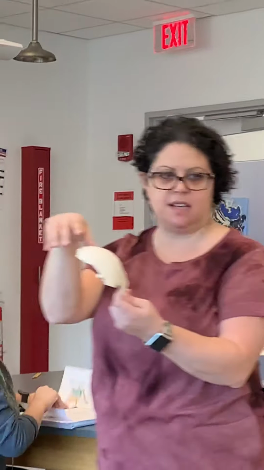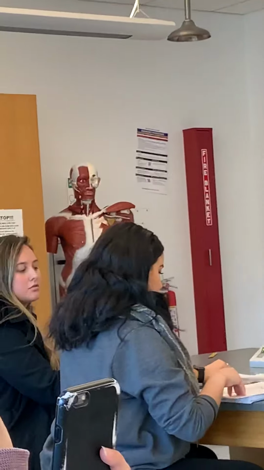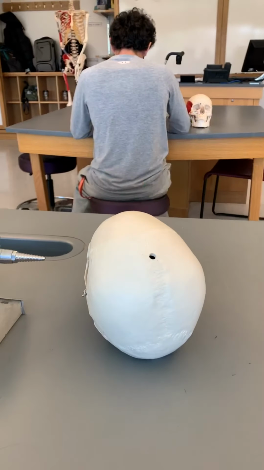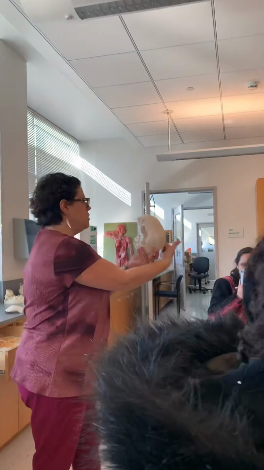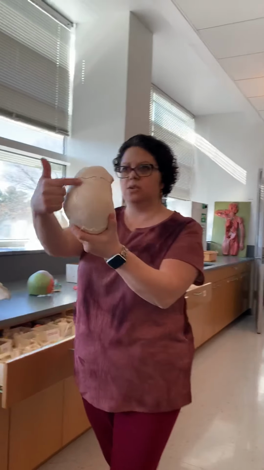Point to the parietal bone on the skull in front of you. You should have two of them. Two disarticulated ones. On this skull, you can see the two parietal bones and the sagittal suture in the middle of them.